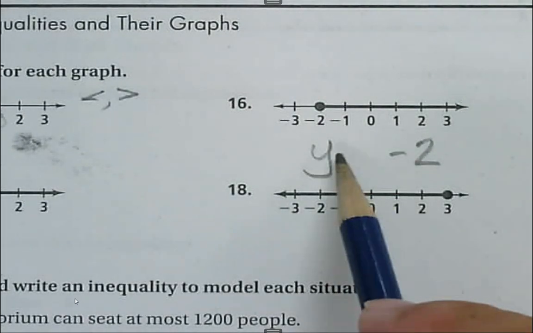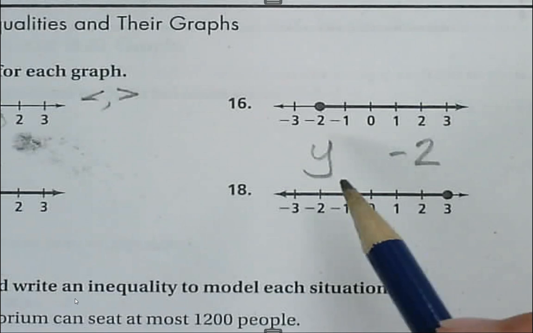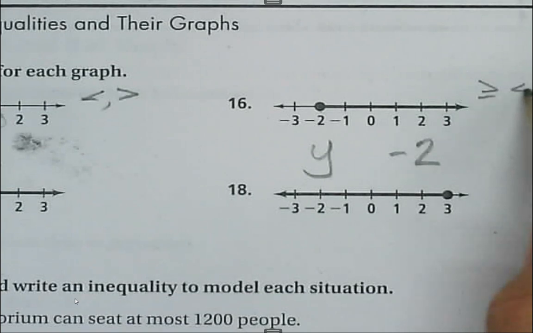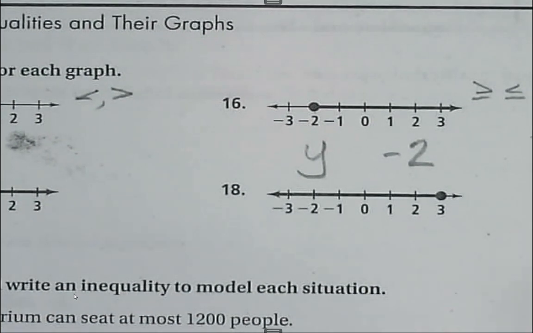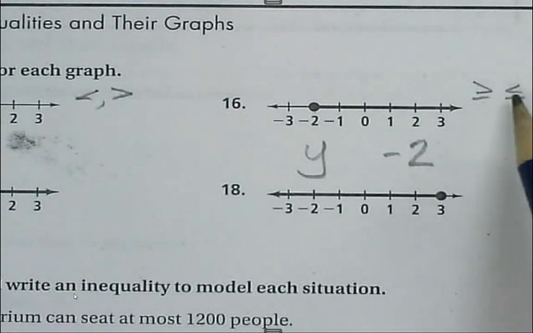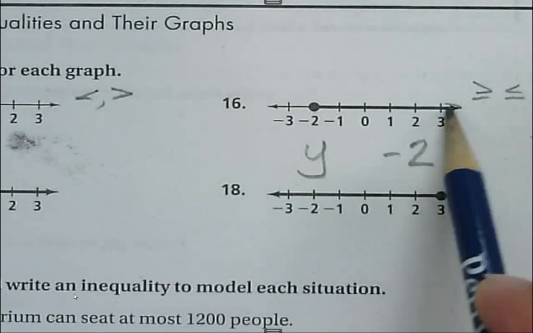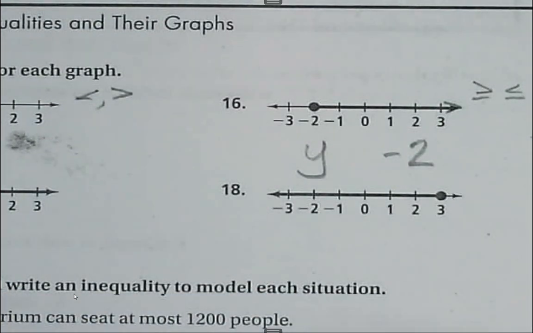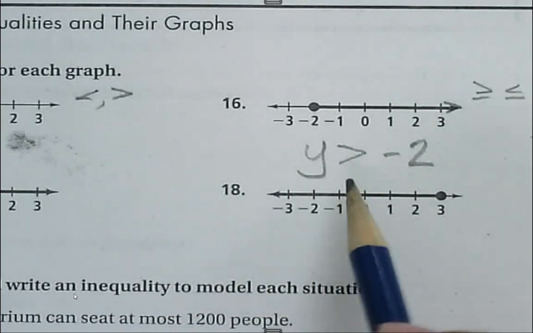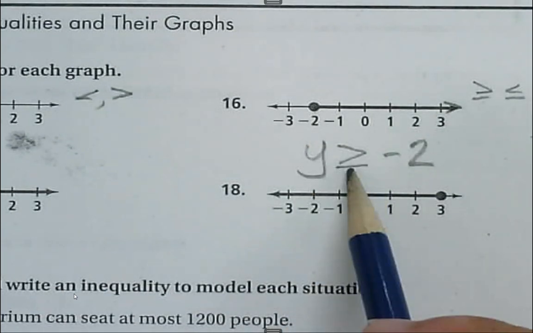And now am I going to say less than, less than or equal to, greater than or equal to. What am I going to do here? Well, I know I've got a closed dot, so it either has to be greater than or equal to or less than or equal to. Am I talking about numbers that are greater than or equal to -2, because this is the part that's shaded, or would it be less than or equal to? Well, again, the part that's shaded, if you notice, is going this direction, and there is my arrow. There's my sign that tells me what really needs to go there. And so I know that y is going to be greater than or equal to, right? Because I've got a closed circle, y is going to be greater than or equal to -2.